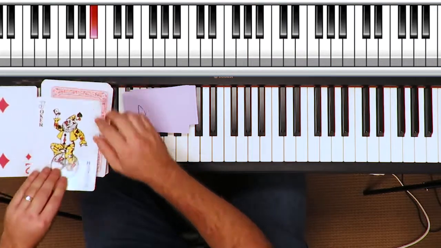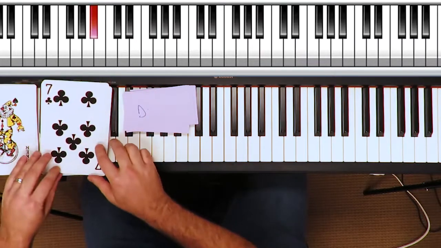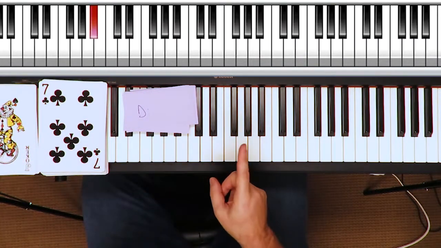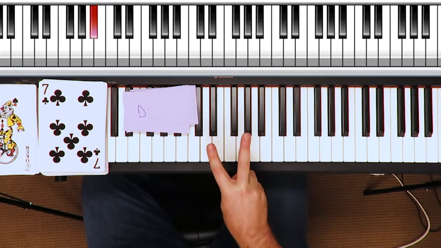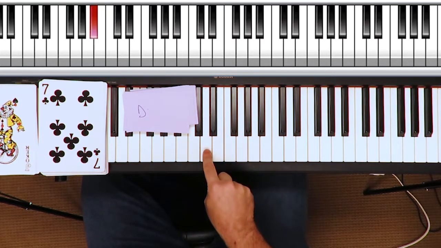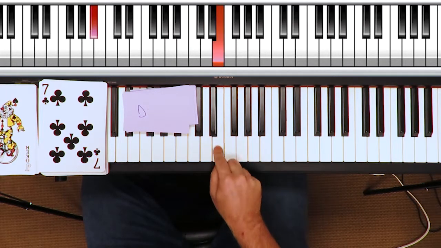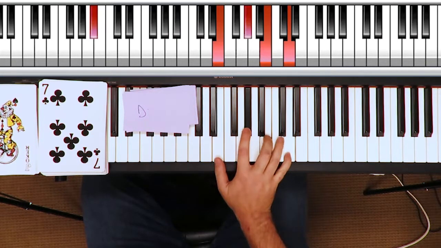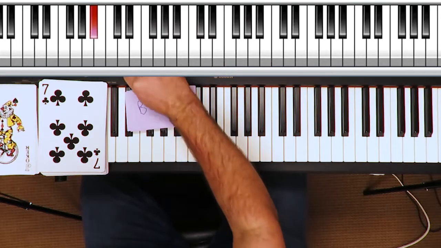D, we want the joker. We want the 5, 7 of 5. We've memorized this. 5, 7 of 5 is the 2, 7, the supertonic. So in D major, the second note of the scale is E. And there is my 5, 7 of 5. It is an E dominant 7th chord.